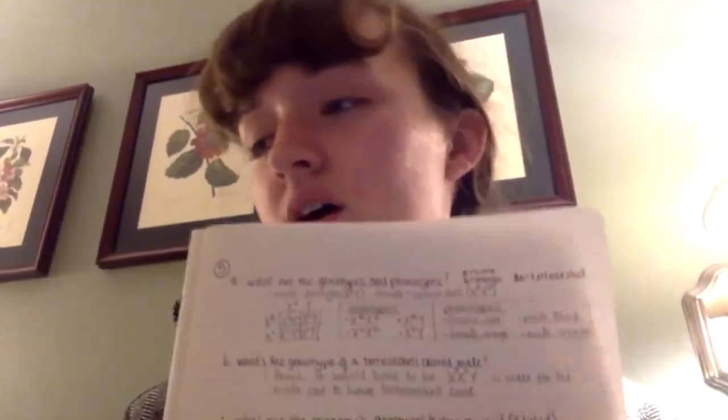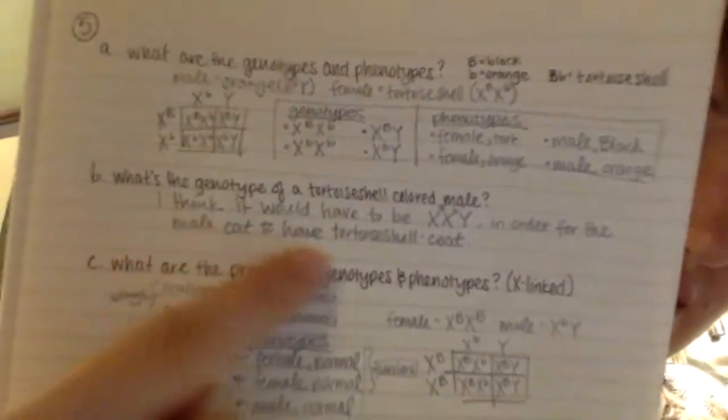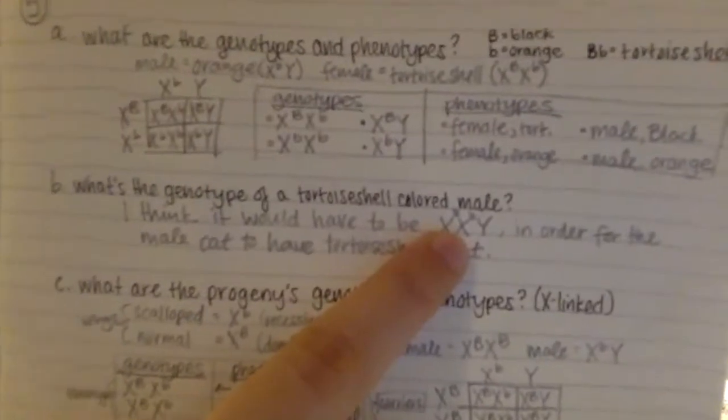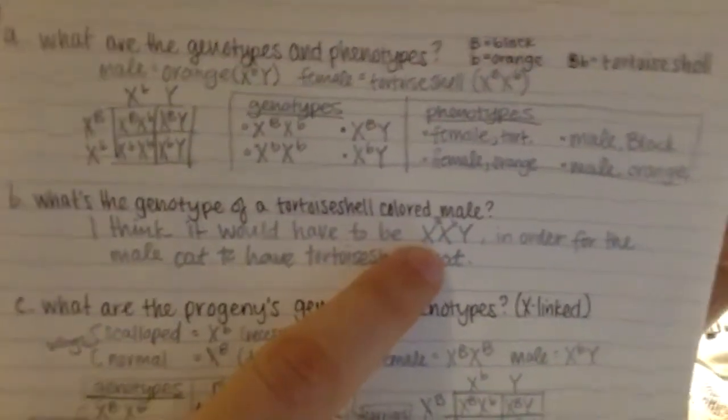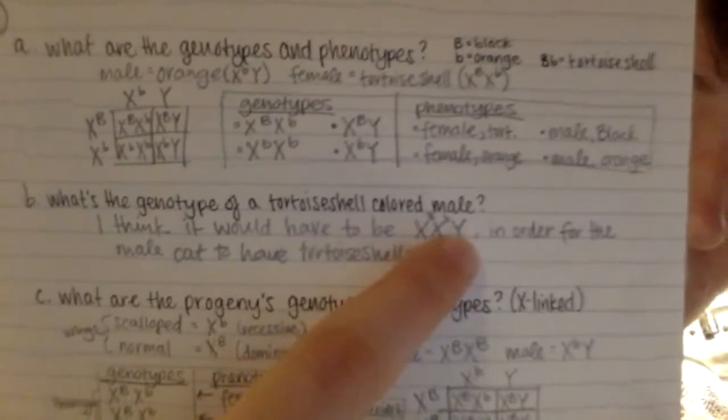So part B is asking about part A, and it's asking how do you get a male tortoiseshell cat. So my thought was that in order to get what we need, there would be 2 X's and a Y for this male cat in order to get the tortoiseshell coat. Now, I'm not quite sure if that's the case because I was thinking about how sometimes the X chromosomes go inactive, but I think that's with females. I don't know if males have the same. I'll have to go back and look.